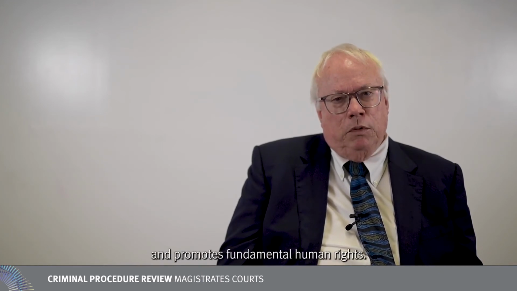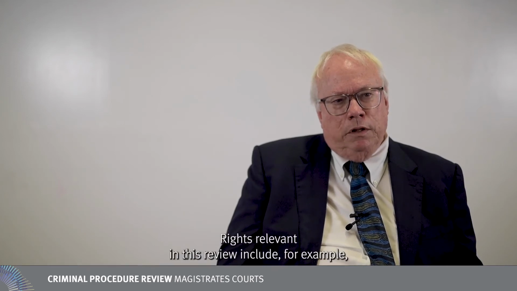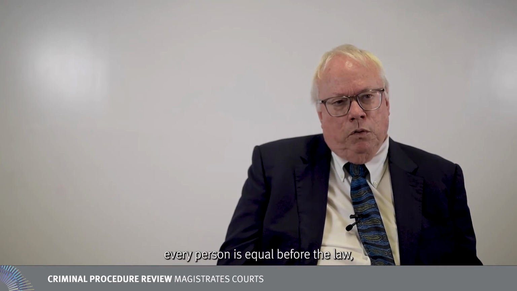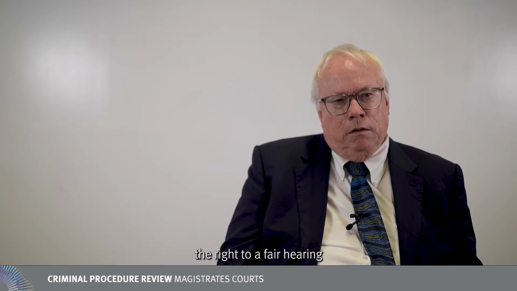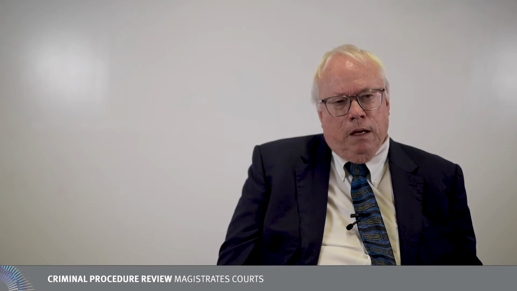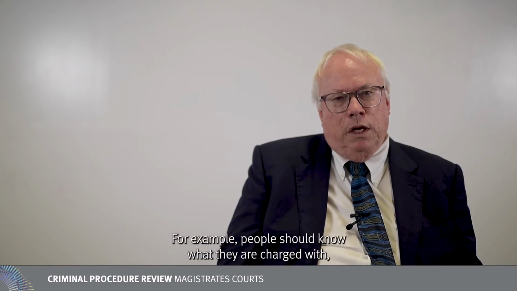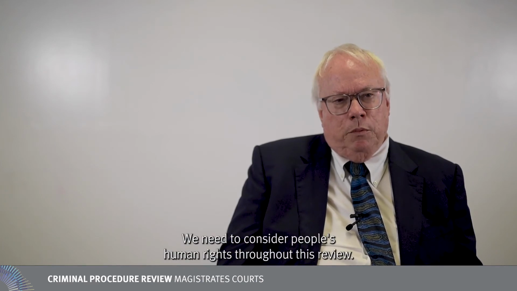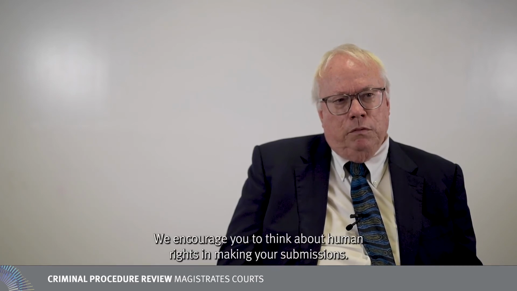The law in Queensland protects and promotes fundamental human rights. Rights relevant in this review include, for example, every person is equal before the law, the right to a fair hearing, and the rights or guarantees in criminal proceedings. For example, people should know what they are charged with, be able to defend themselves, and have legal assistance. We need to consider people's human rights throughout this review. We encourage you to think about human rights in making your submissions.